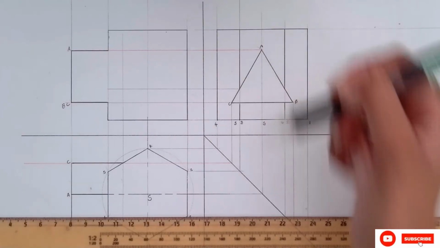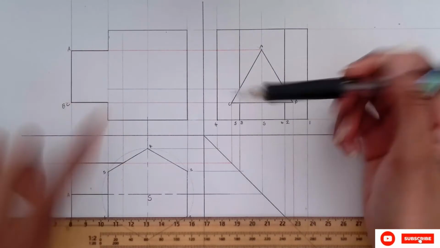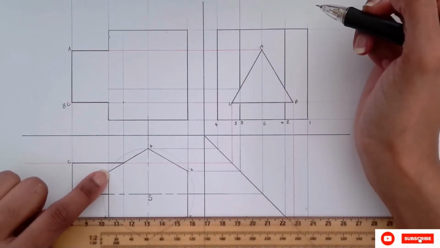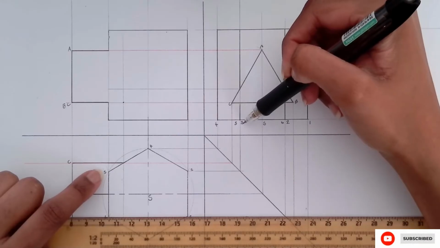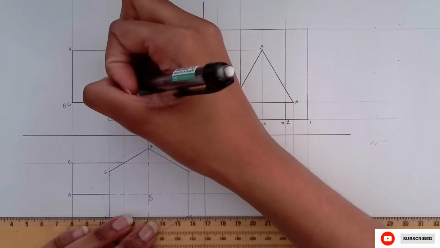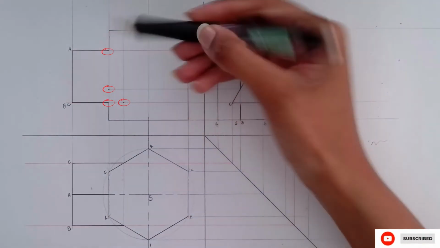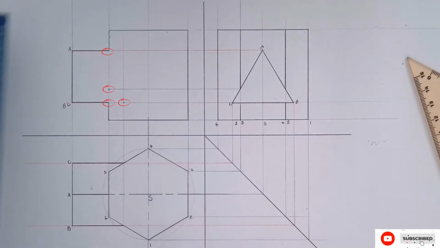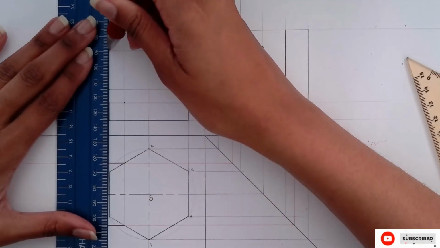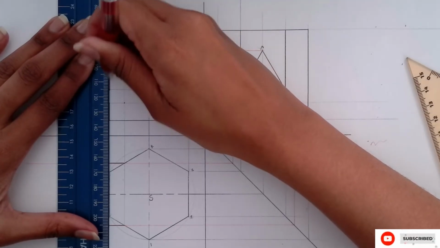So where C meets with C, we will have a point, and then 5 and 6 as well as A will just be a straight line which indicates where they will be meeting, as you can see with these red circles here that just indicate your points. These points will then be joined to form that line or that curve of interpenetration.